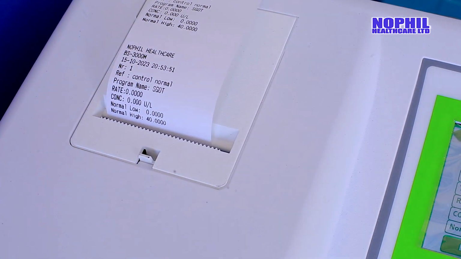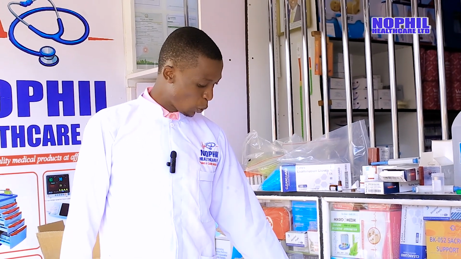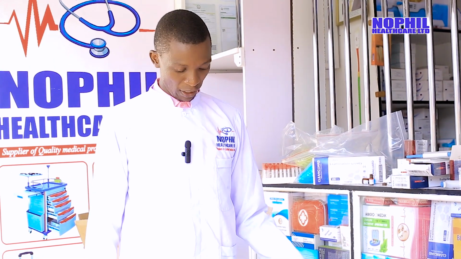If it is the case of a patient who has a complication, the machine could have given an extremely high result or extremely low result. From there, we can be able to tell the condition of that patient, whether he can go for a liver checkup or get medication associated with the liver. So the machine is very crucial in the laboratory for the purpose of diagnosis.